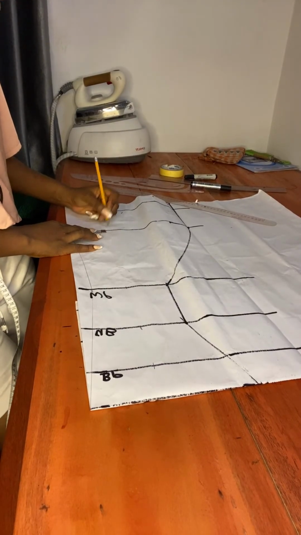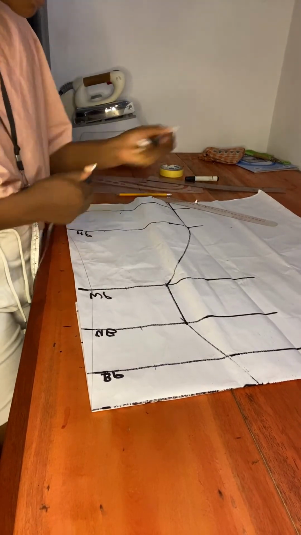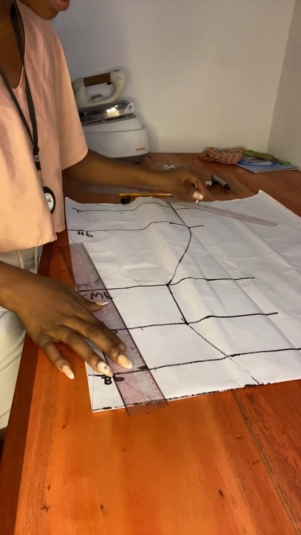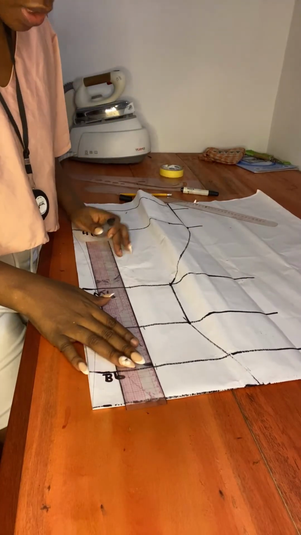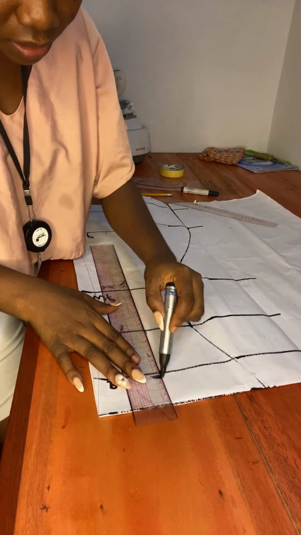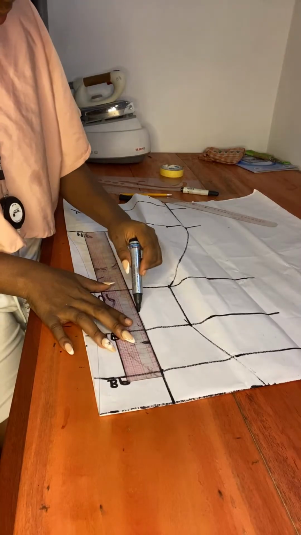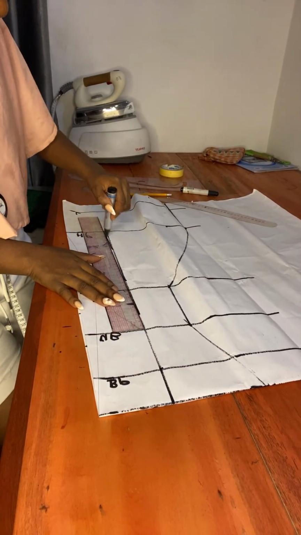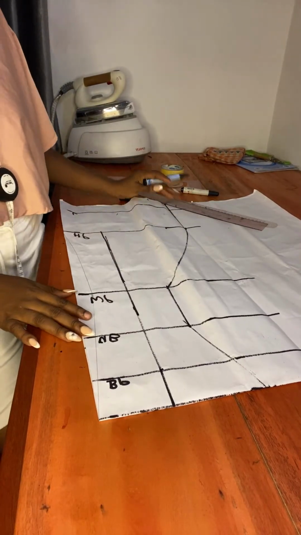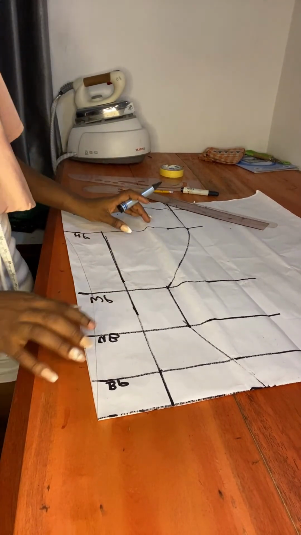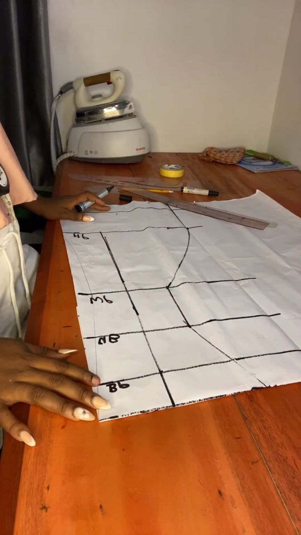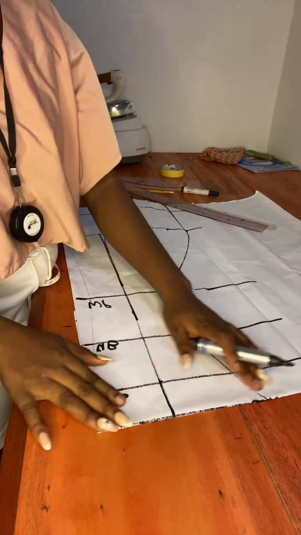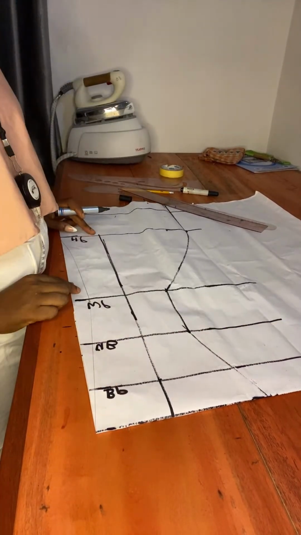3.5. So I'll continue with my marker now, because I'll still be making use of this nipple to nipple for the front as well. So I'll just continue my marker. I'll connect all the way like this to the hip, and I'll connect all the way like this to the hip line.